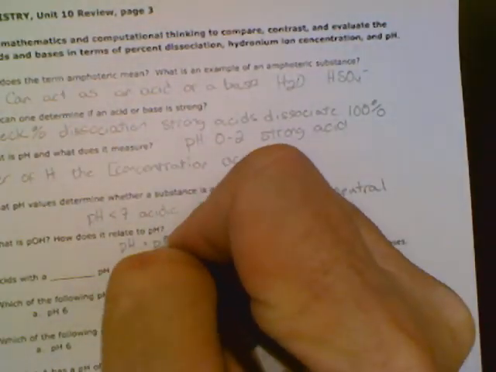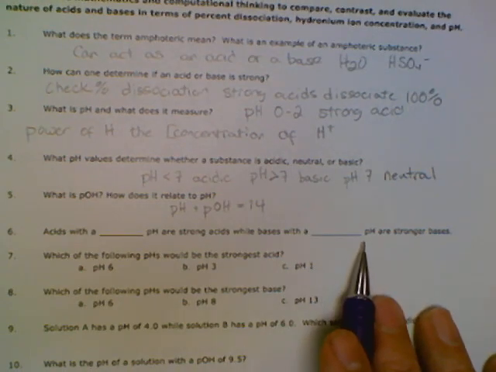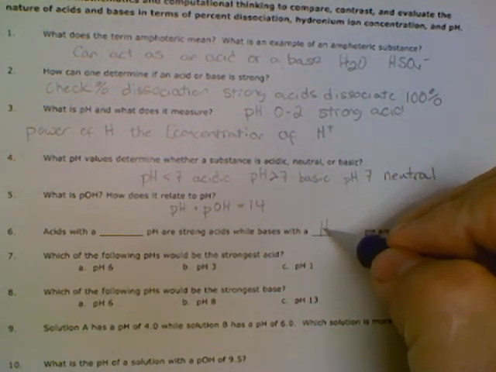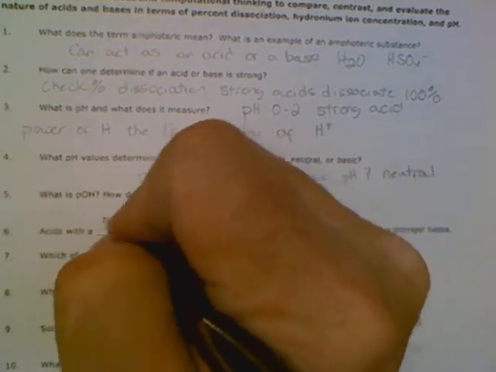What is pOH and how does it relate to pH? Well, pH plus pOH equals 14. That's on your formula sheet, so no problem there. Easy to figure out.